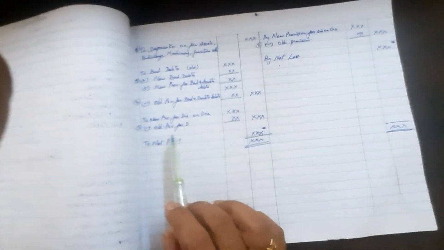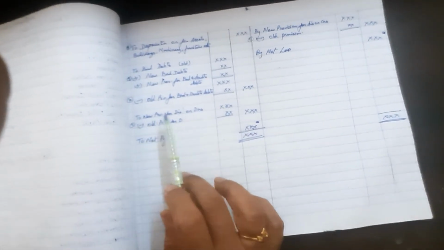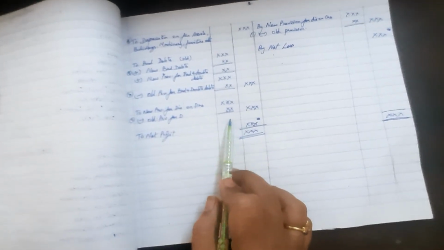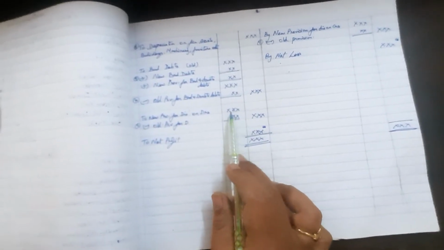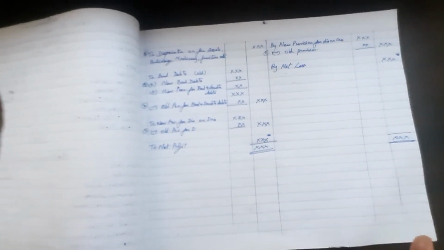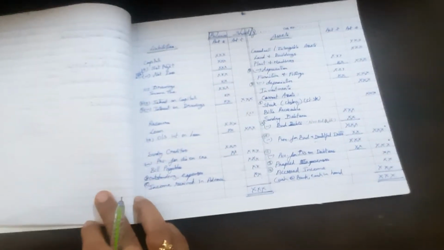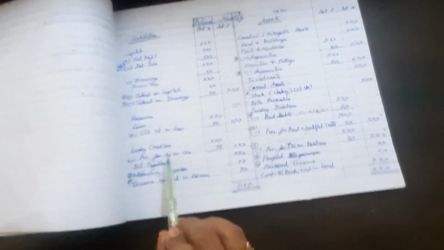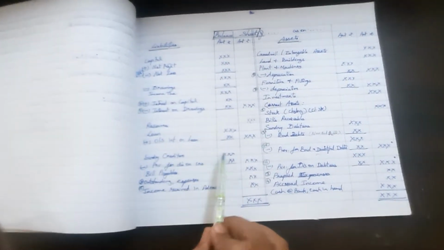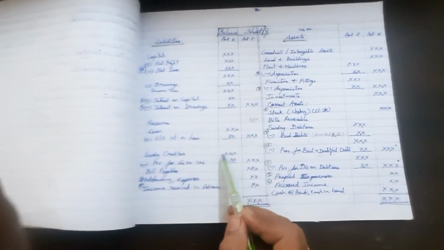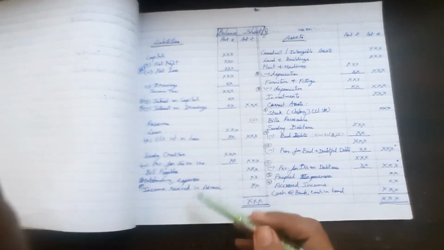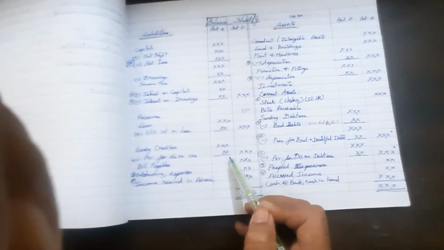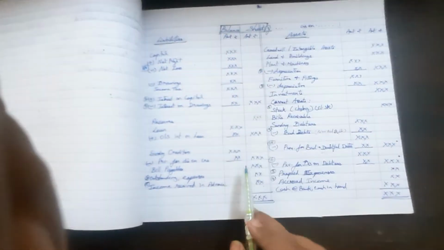Then next, you might have new provision for discount on debtors, whatever the answer we got. Sometimes there might be old provision for discount on debtors also in the trial balance. If it is there, subtract and write, otherwise just write provision for discount on debtors. So this is the next adjustment. Then in the same way, sometimes, rarely, there might be provision for discount on creditors also. From the creditors, in the same way, apply the percentage that would have been given, 1% to 3%.